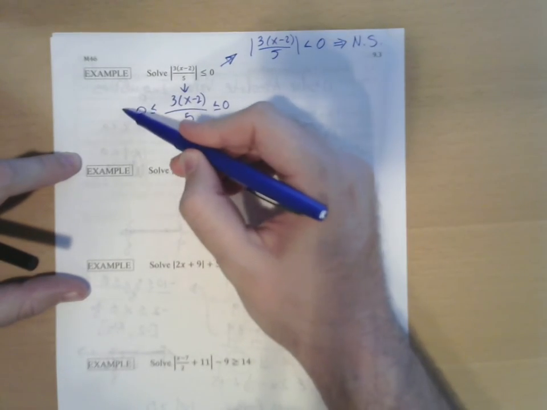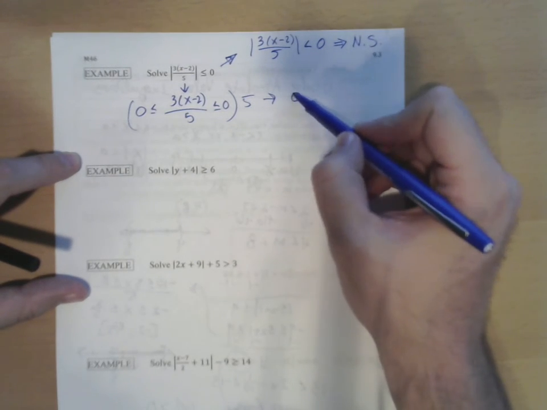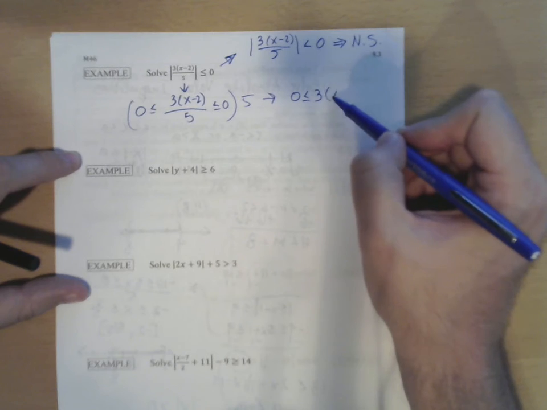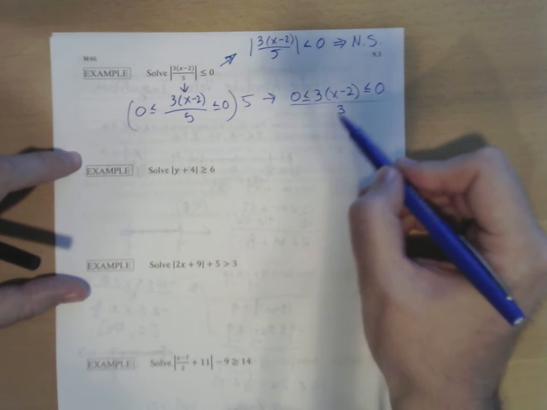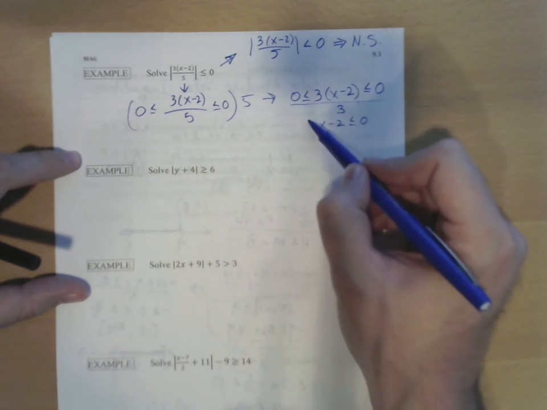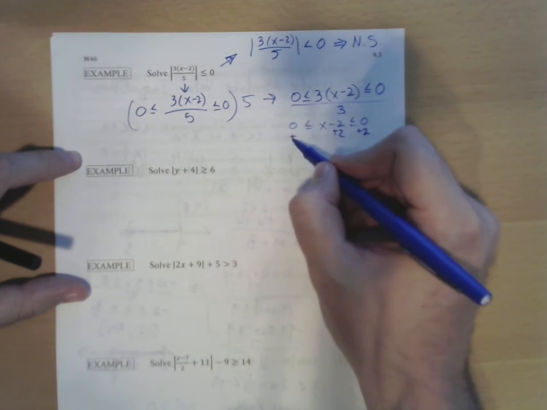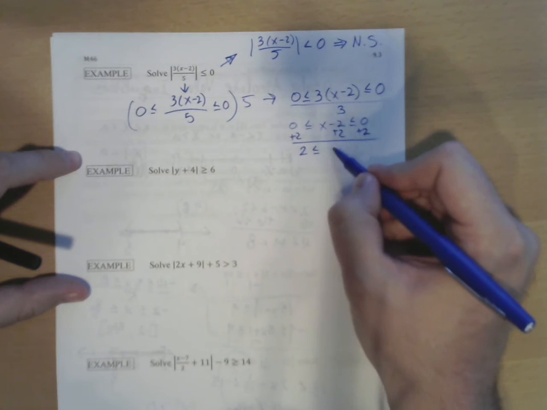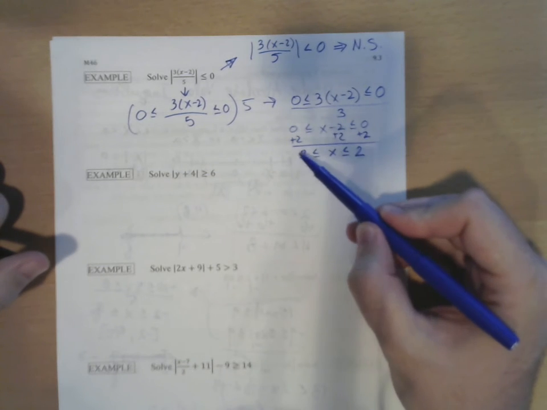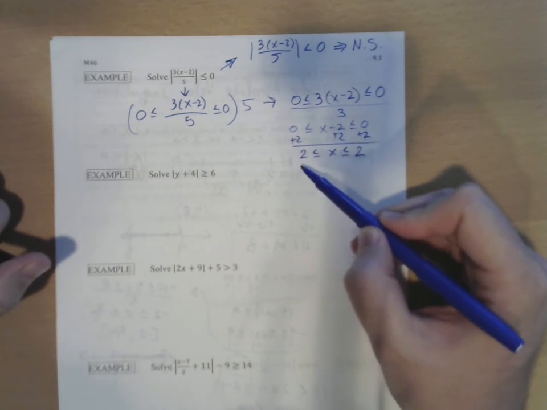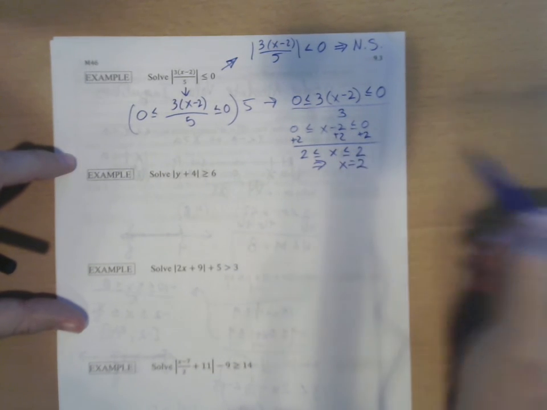So the first thing we're going to do is multiply everything by 5 to get rid of that fraction. 0 times anything is 0, so this is 0 less than or equal to 3 times x minus 2, less than or equal to 0 again. We divide everything by 3 to get x minus 2 is less than or equal to 0, greater than or equal to 0. And then we add 2 to every piece. And we have 2 is less than or equal to x is less than or equal to 2. So if you can be at most 2 and at least 2, that means the only choice is x equals 2.